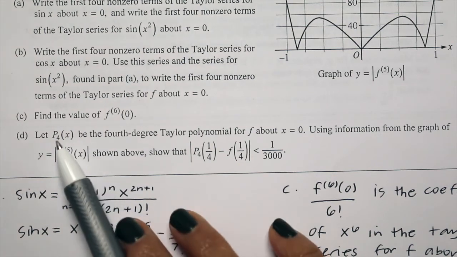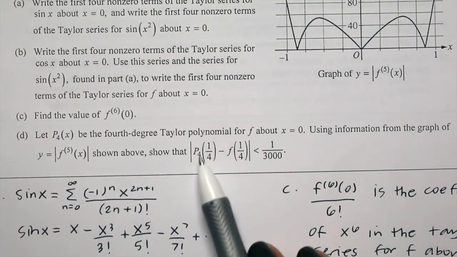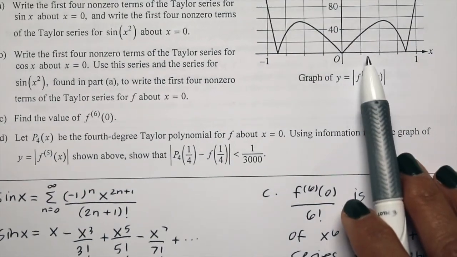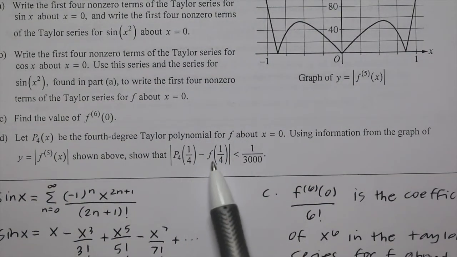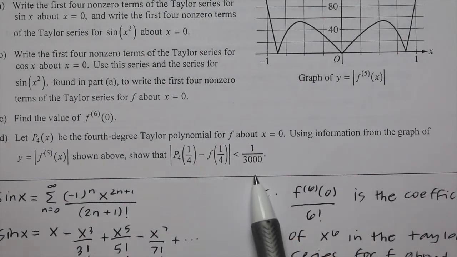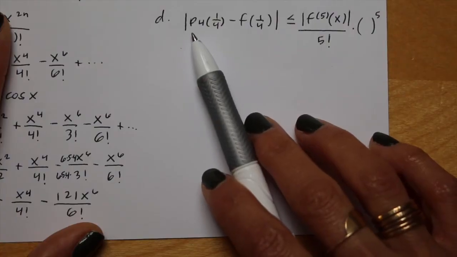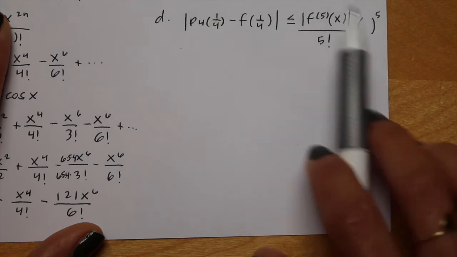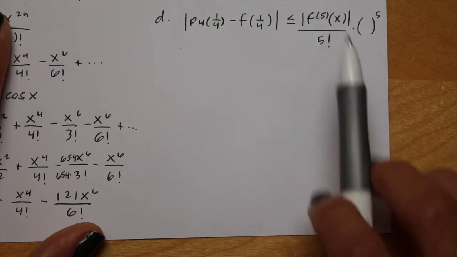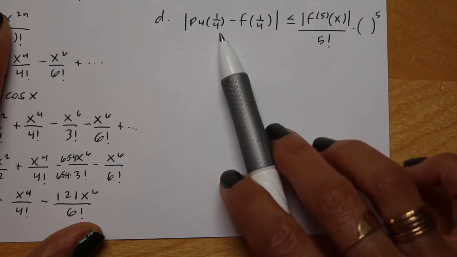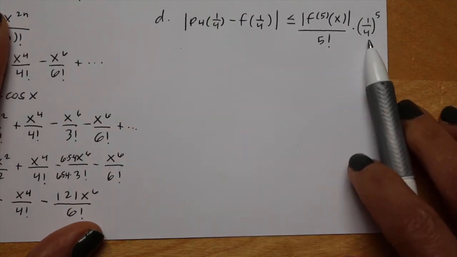Part D says let p sub 4 of x be the 4th degree Taylor polynomial for f about 0. Using information from this graph right here, this is going to be the Taylor polynomial minus the actual function where 1/4 has been plugged in, and we just want to show that that error is less than 1 over 3,000. So since our Taylor polynomial is taken out to the 4th degree, we look at, for error, the next term, which would be the 5th derivative over 5 factorial times x to the 5th. And if you look right here, you have 1/4 is being plugged in. So we're going to plug in 1/4 for x.